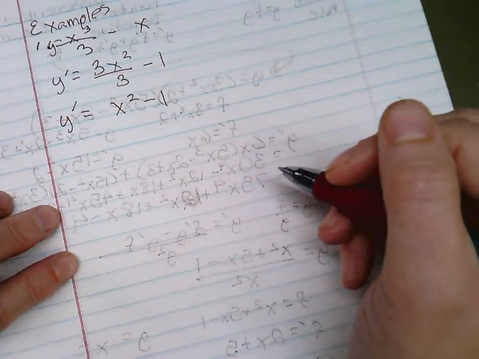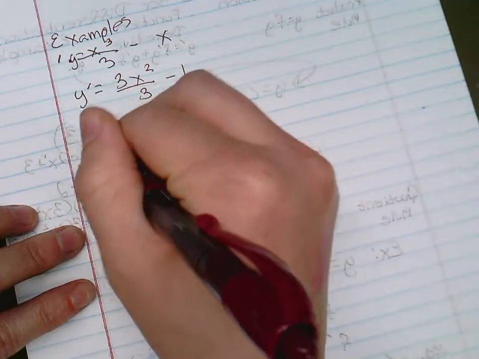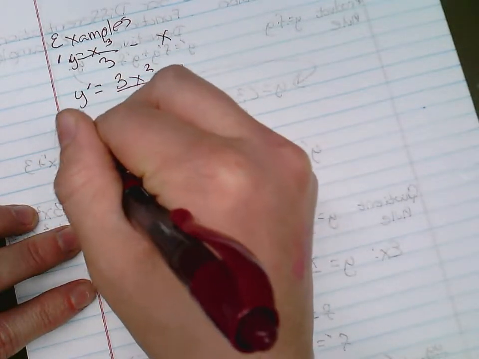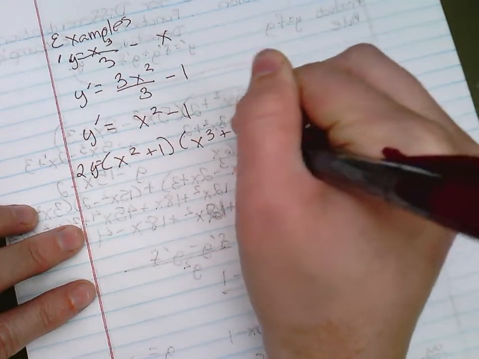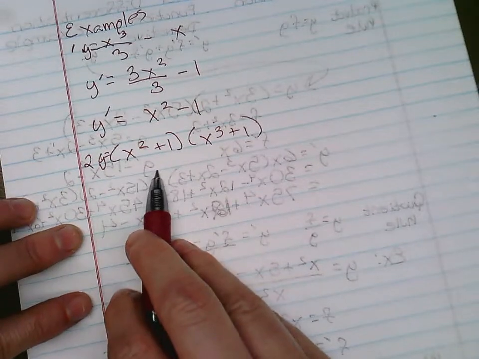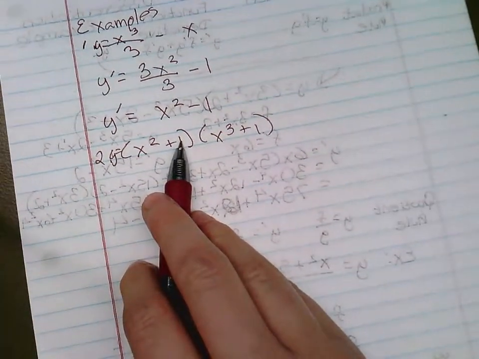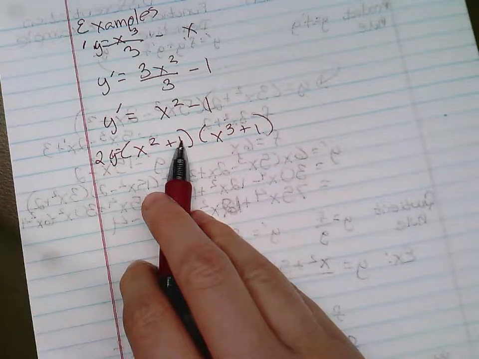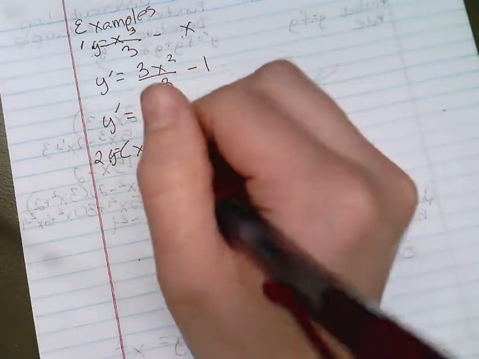Next, we have y equals x squared plus 1 times x cubed plus 1. You could do the product rule, or you could FOIL and then do the power rule. It's up to you how you want to approach that. I'm going to do the product rule just so you have practice.